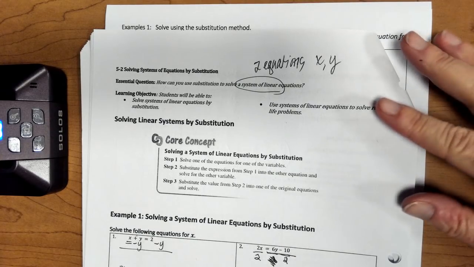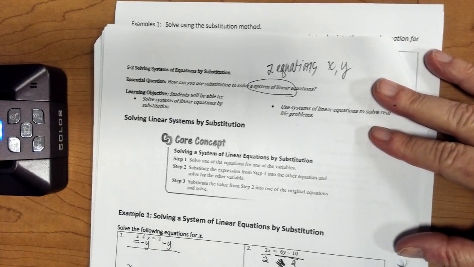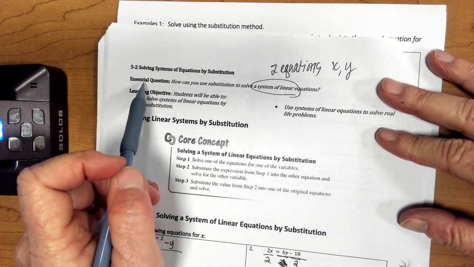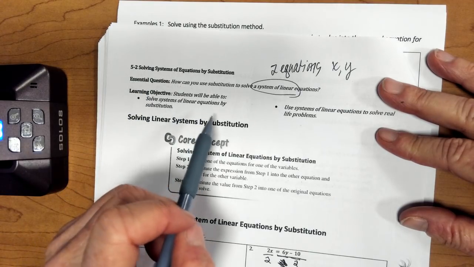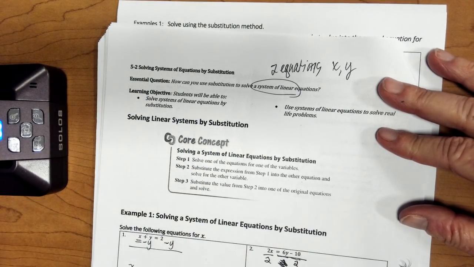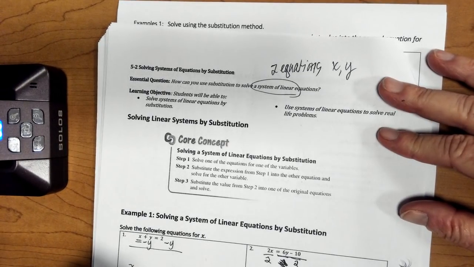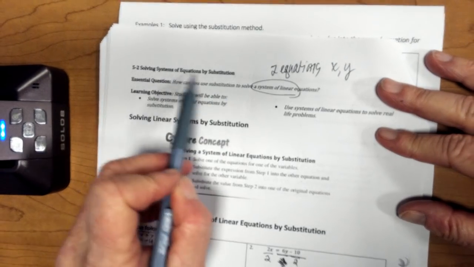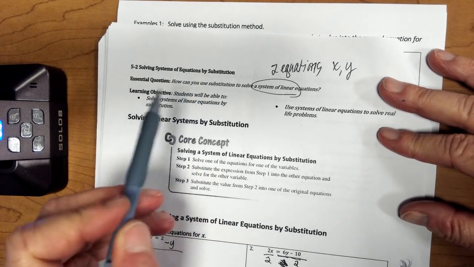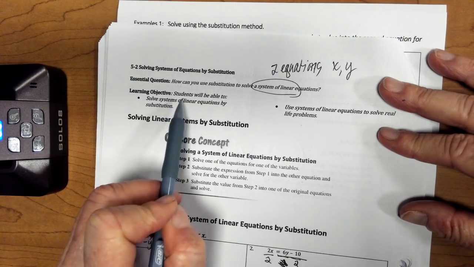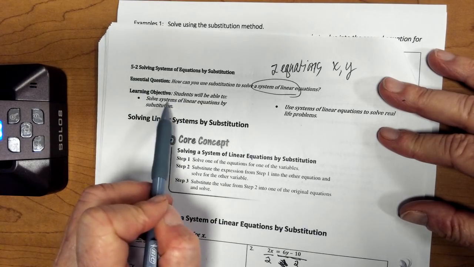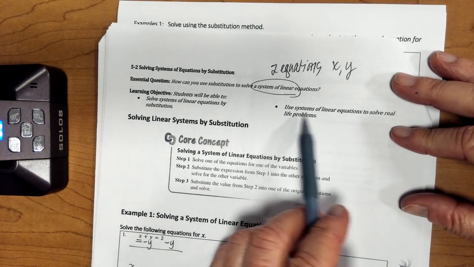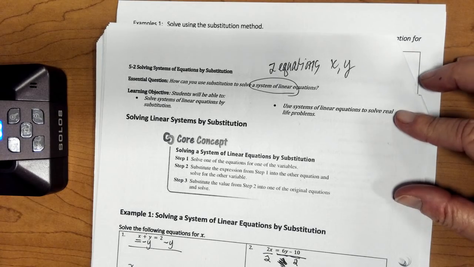This is going to be part 2 of lesson 5-2. We started this lesson on Tuesday and I wanted to finish up so that you can go on and do lesson 5-3. So let's just take a look. We are still solving systems of equations by substitution. Our learning objective is still the same. We're going to be able to solve systems of linear equations by substituting, and we're supposed to be able to use systems to solve real-life problems.